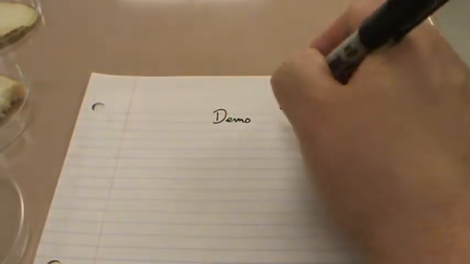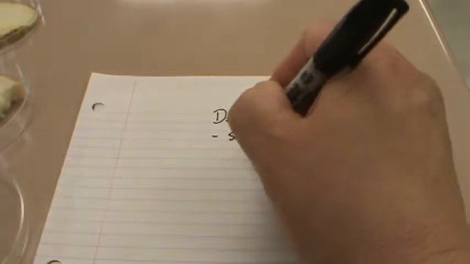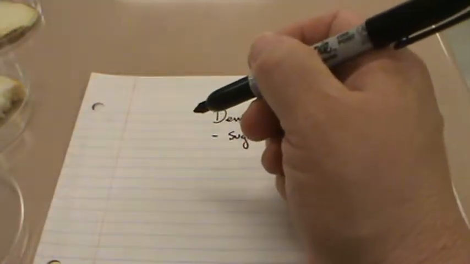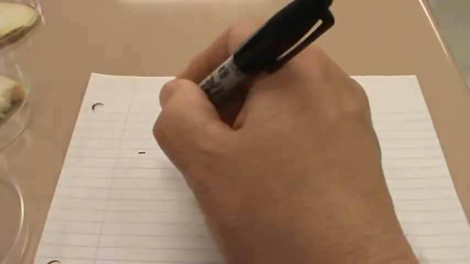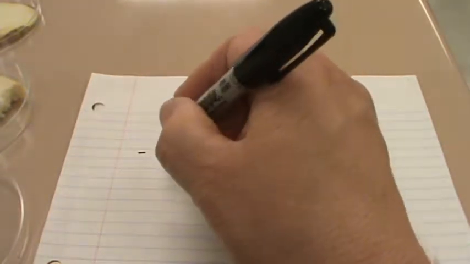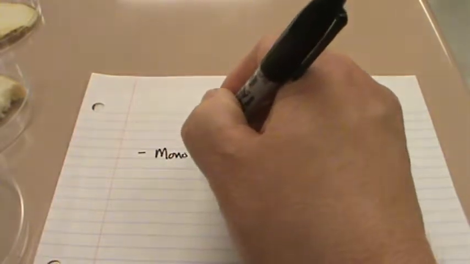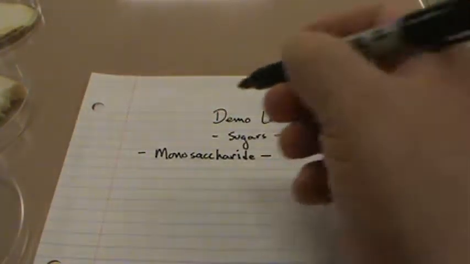Now, those of you that are in class, you can look this up in your Skyward gradebook, and it's called Demo Lab. And then underneath it, we put sugars. Now, in class, we've been discussing different kinds of what we call macromolecules. And I had gone over this during class in the week, and I wanted to know if you remembered what a monosaccharide was. And so I had the students write the definition to that.